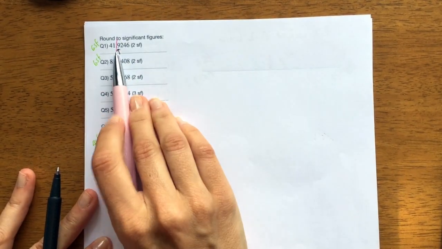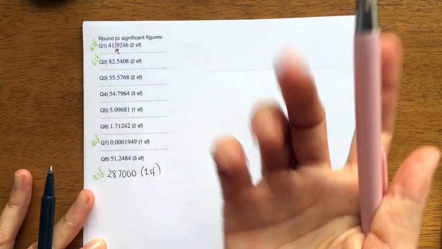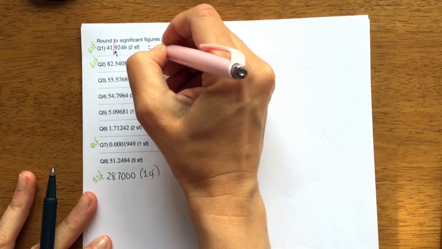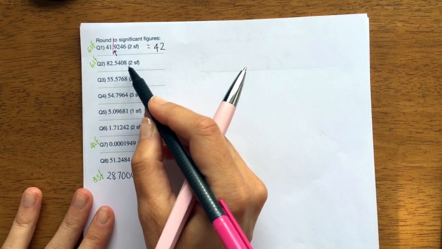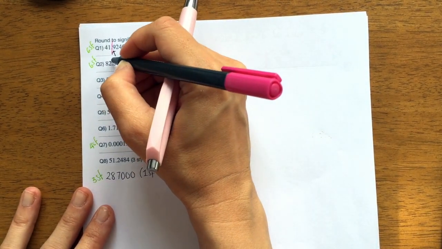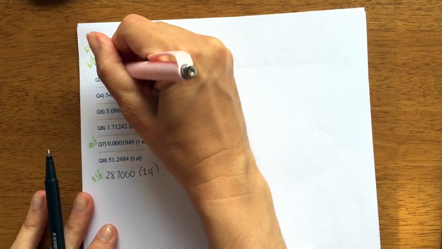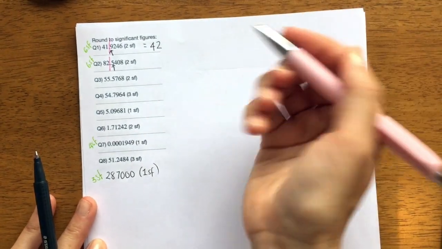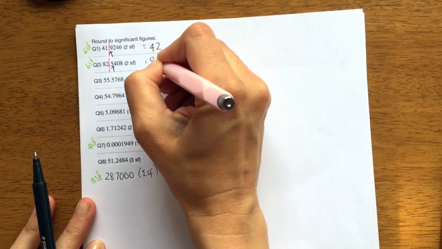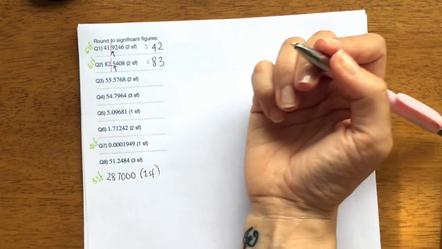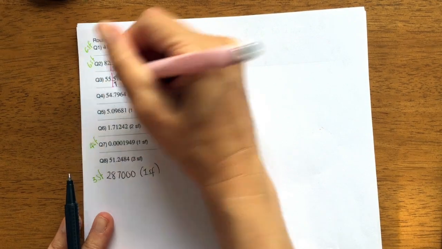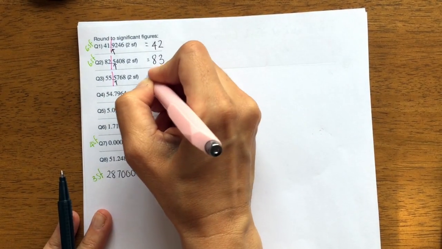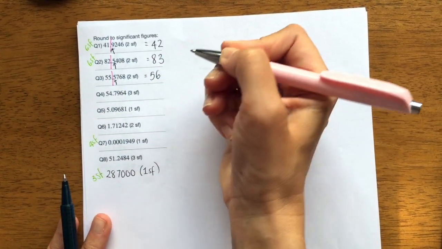My first digit after it is a 9, which is going to make it round up to the next number. So the number's going to be 42. The next one, 2 significant figures, 1, 2. I draw my line. It's a 5, which makes it round up. So it's going to be 83. The next one, 2 again, cutoff point here. The number I'm looking at is 5 again and makes it round up. So this answer would be 56.